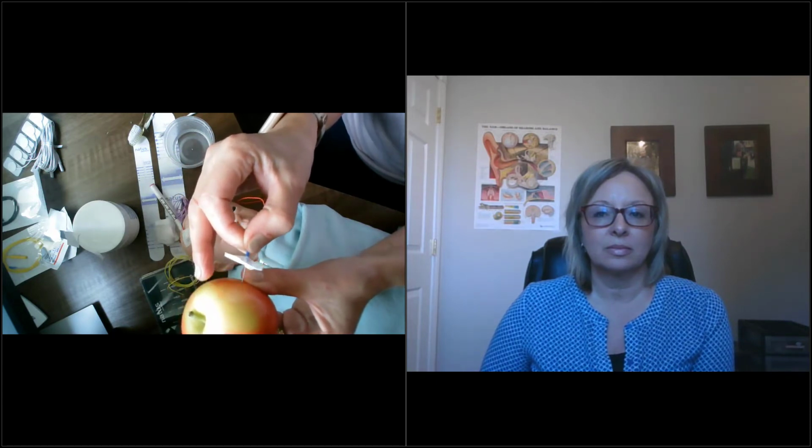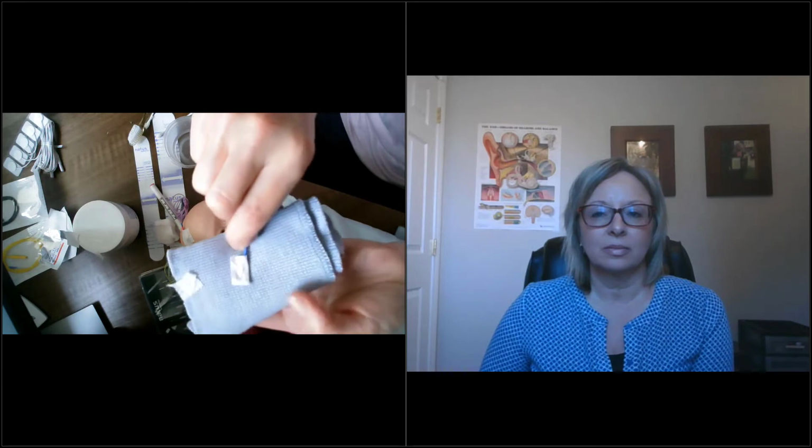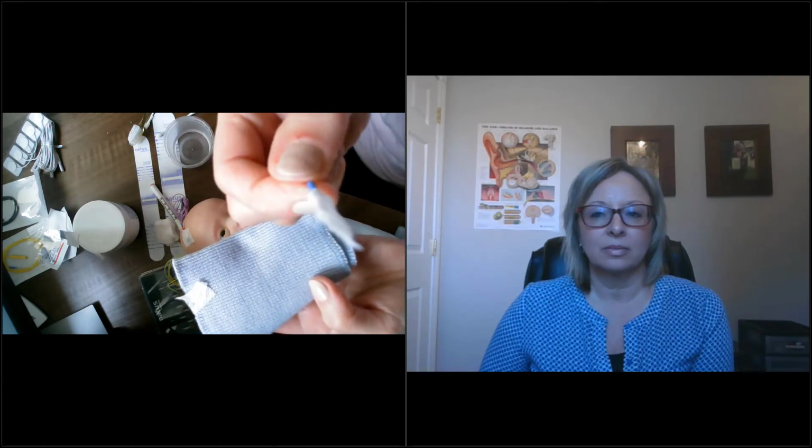I've pulled it back, so I can now, from this end, remove the needle. Imagining, we have to use a bit of imagination here, this is the baby's bed. I place it down on the baby's bed and stick the tape over it.